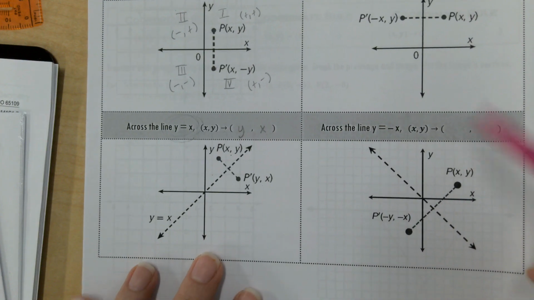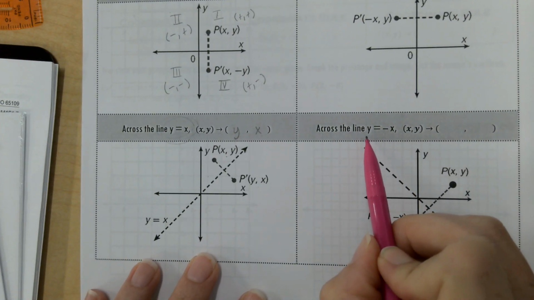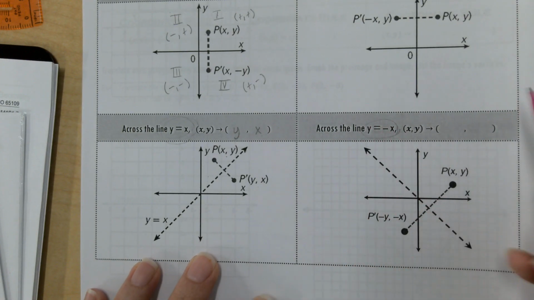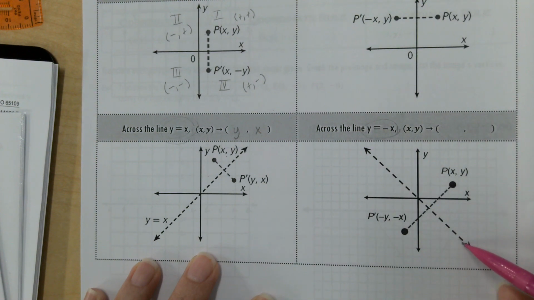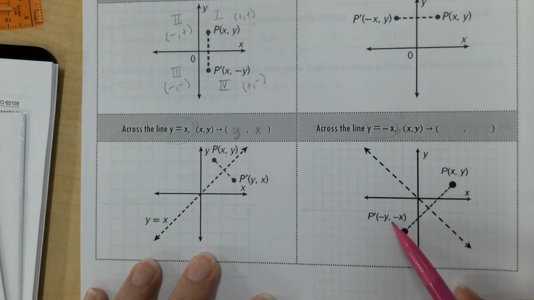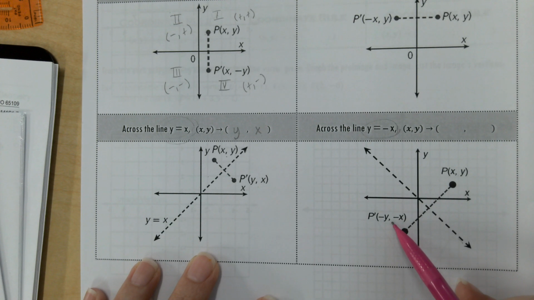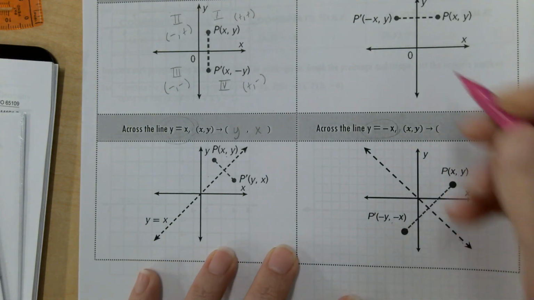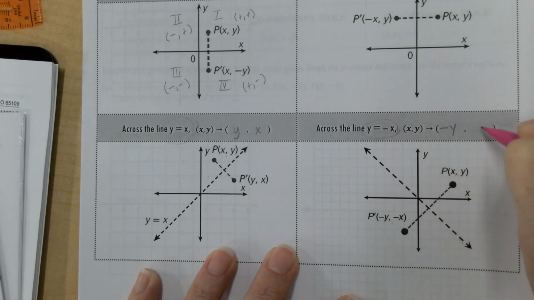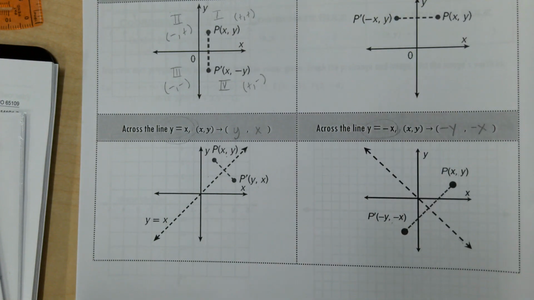Okay, now if we were to reflect over the negative of that line, so this one is decreasing, again, our y and our x flip. What also happens this time? The signs change too. So if they're positive, they become negative. If they're negative, they become positive. So not only does our x become our y and our y become our x, but their signs also change.